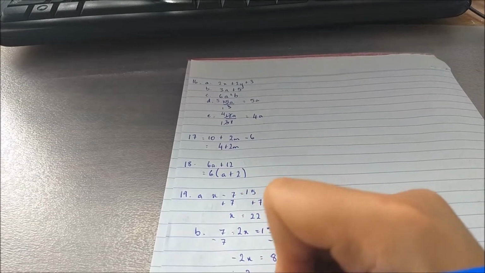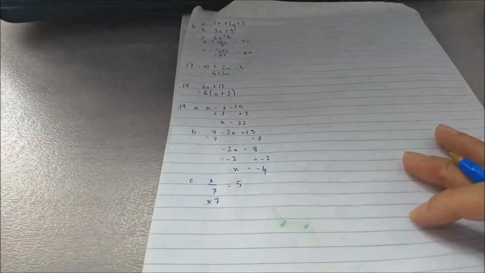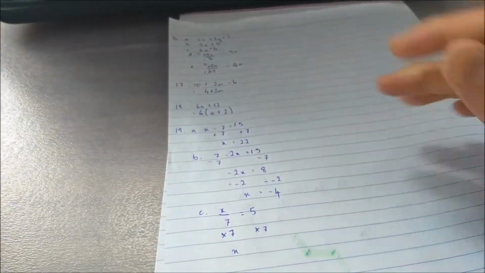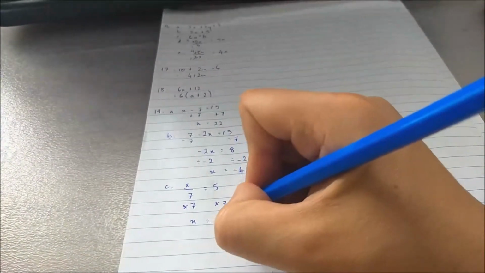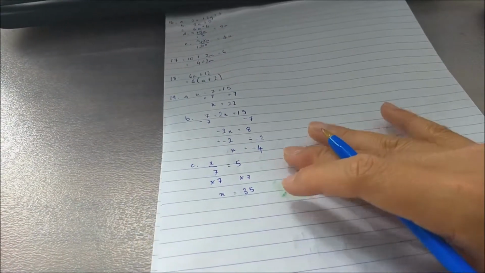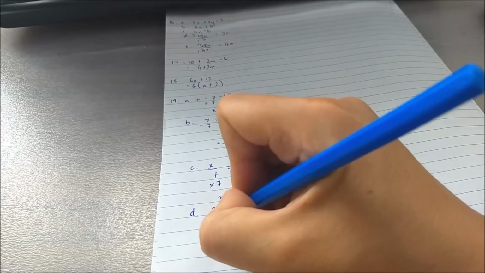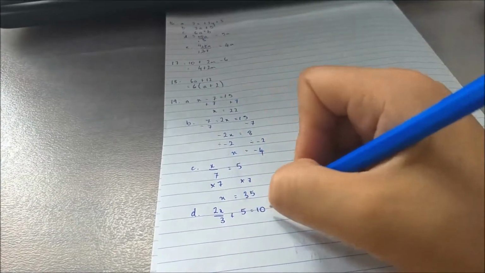Is that a 3? Yeah, 2x over 3 plus 5 equals 10. Get rid of the 5 first.